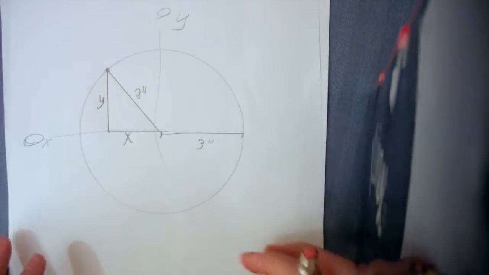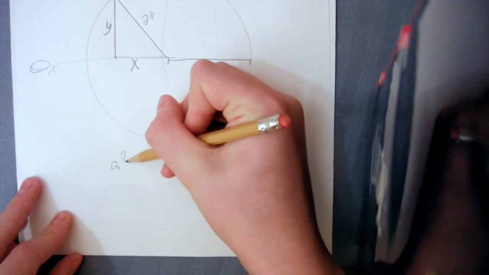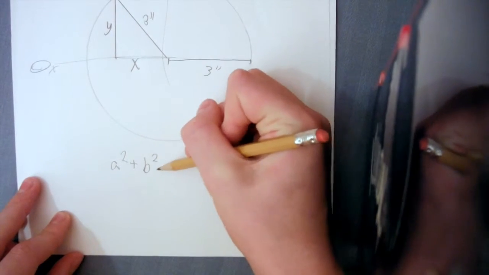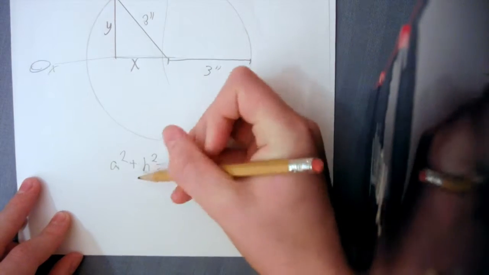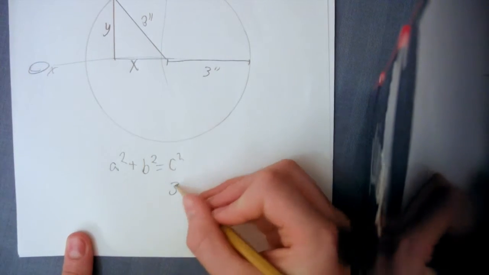So we know the Pythagorean theorem, which says a squared plus b squared equals c squared, or in this case, a squared plus b squared equals 3 squared.